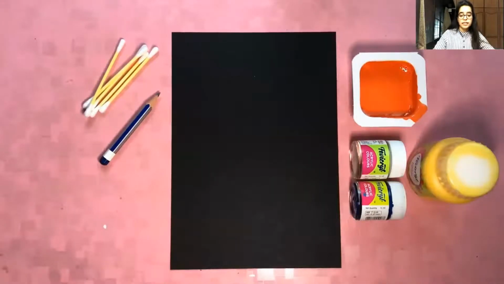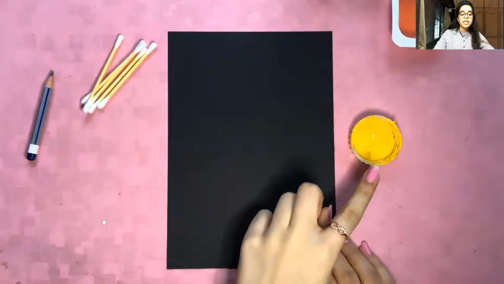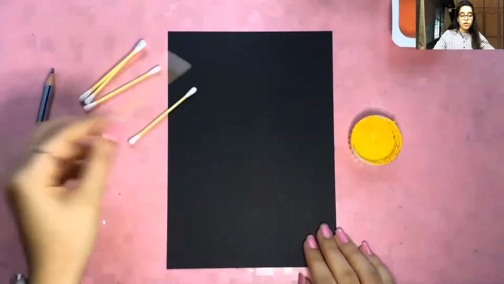So let's get started. What I've done here is I've just taken yellow acrylic paint on the lid of the container. Instead of using a palette or any surface, you can just simply take a little bit of paint on the lid of the container of the paint, and then we can just simply make use of it. So no need to use any palettes or any plate for taking some paint out. Simply take a little bit of paint on the lid of the container and you're good to go. So that's yellow acrylic paint.